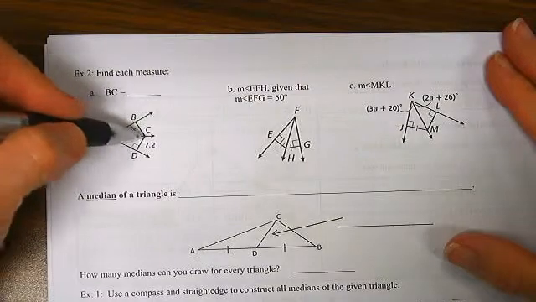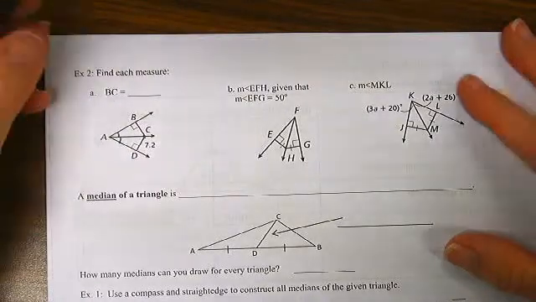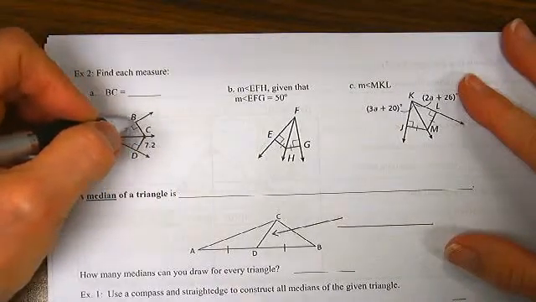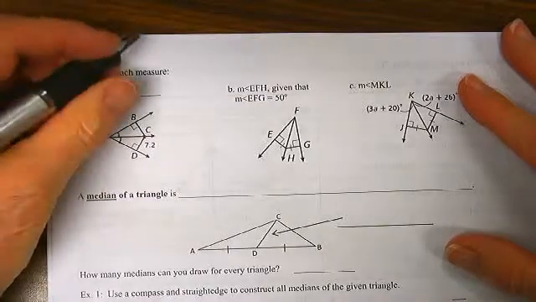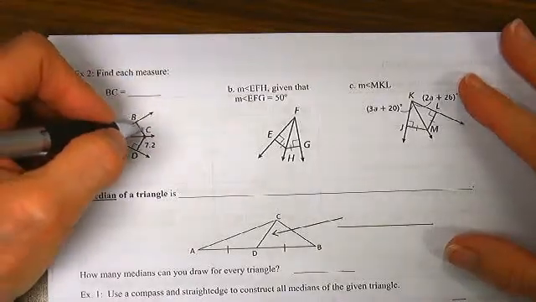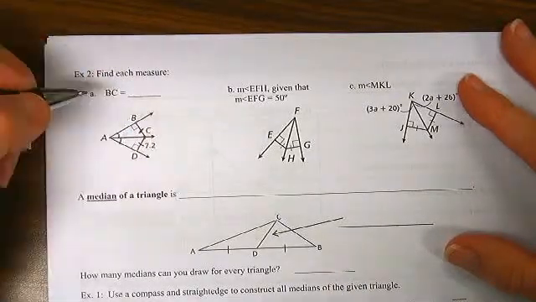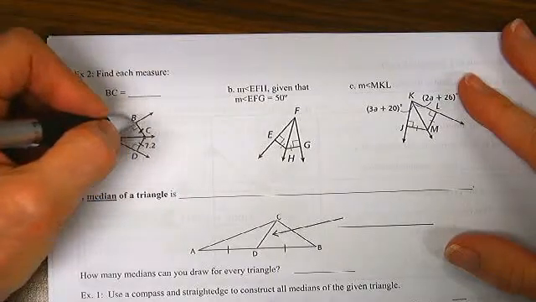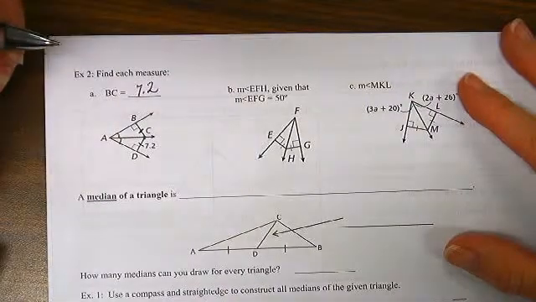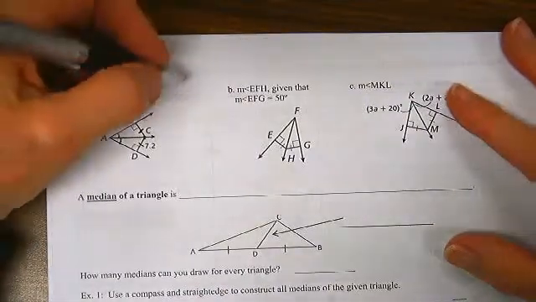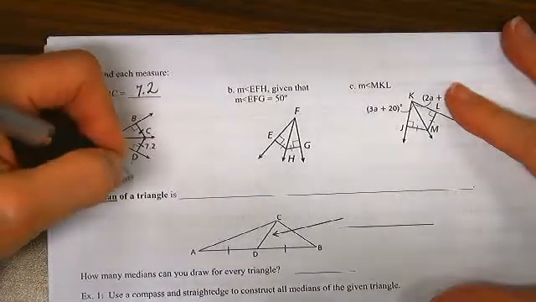So, if a point is on the bisector of an angle, then the point is equidistant from the two sides of the angle. So that means BC is congruent to DC. This is equal to this, so BC is 7.2. That is the angle bisector theorem.